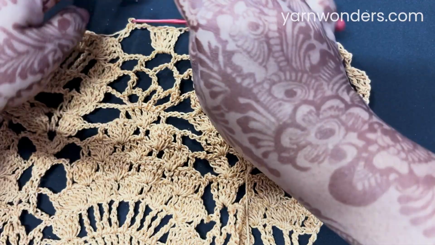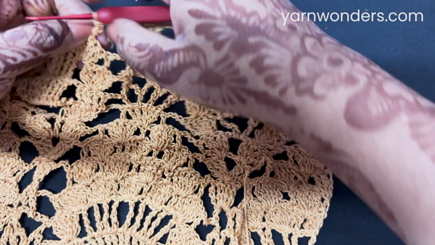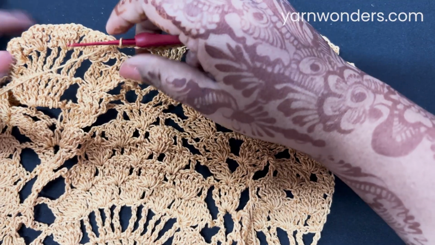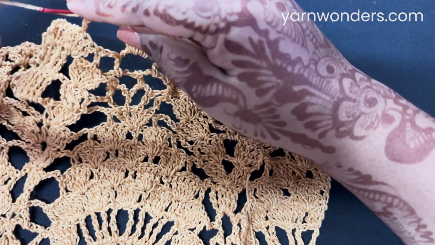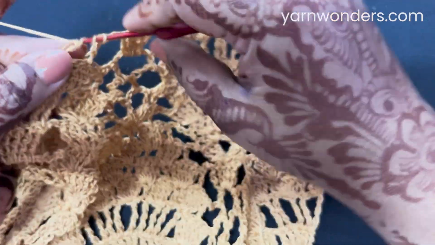Okay, you're kind of connecting both the peacock shells together. Now again we are back at the peacock shell, where we do just 1 double crochet on top of the shell and a shell on top of the double crochet.